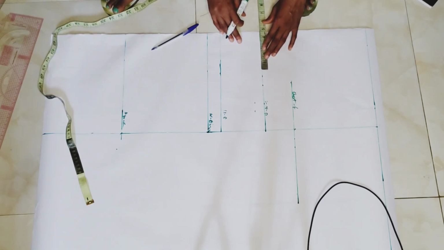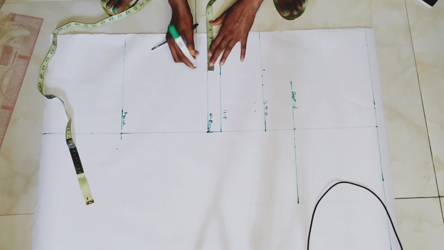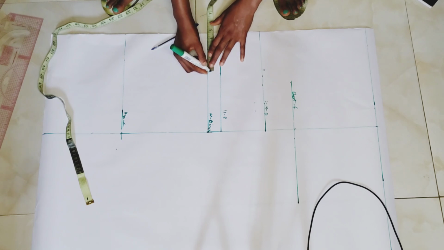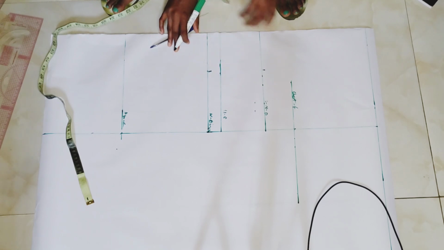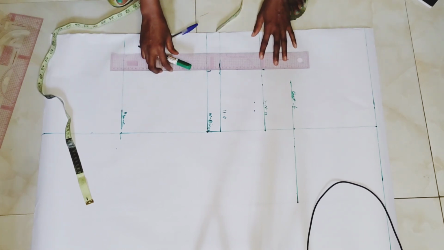So now I'm going to put the nipple to nipple, like we call it, which is 4.5. I'm going to connect like so. Then I'll connect with a straight ruler.